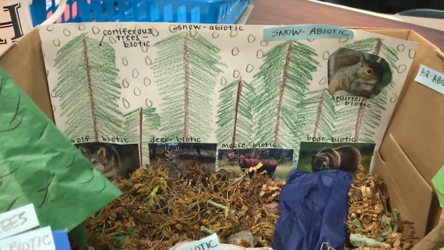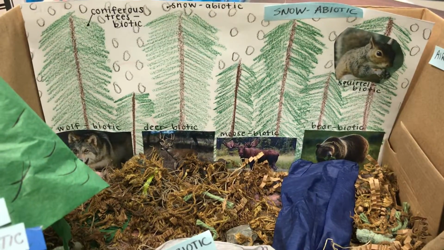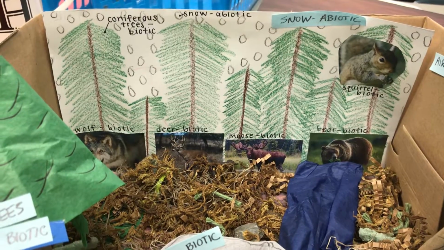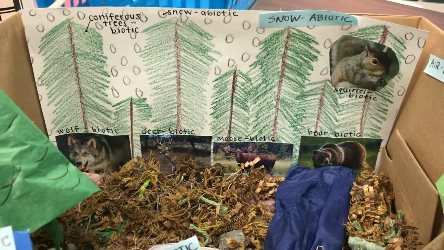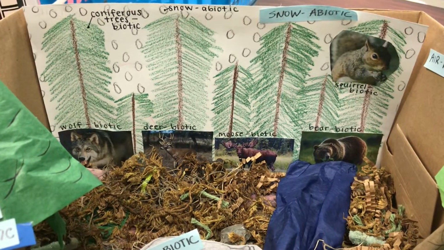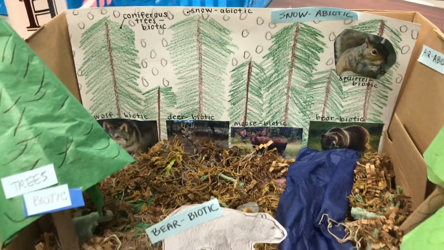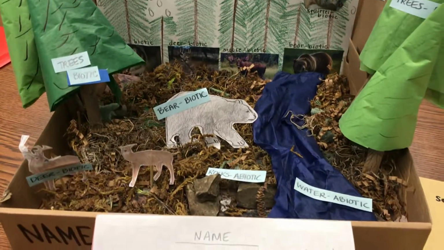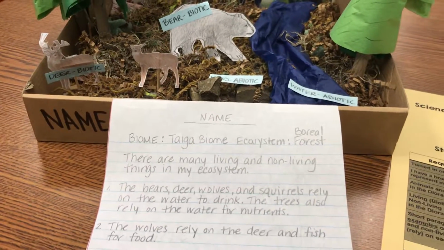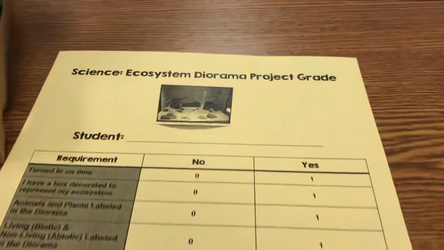We create the background in class. If you want to create your own at home, you can, but this portion of the assignment will be done in class if you'd like. Let's go through the rubric to check it out.